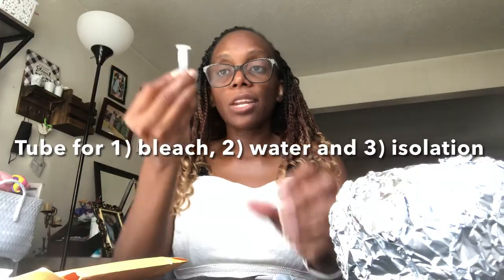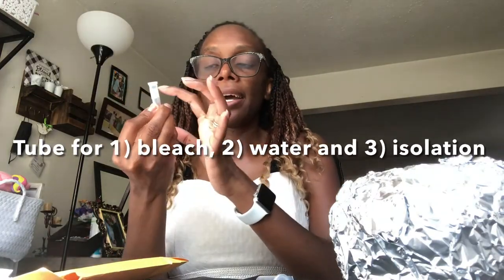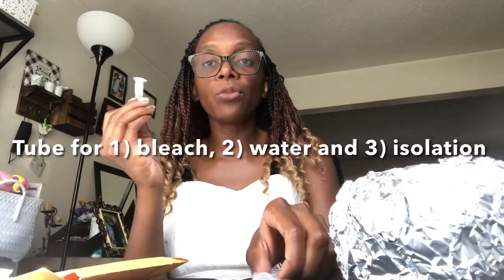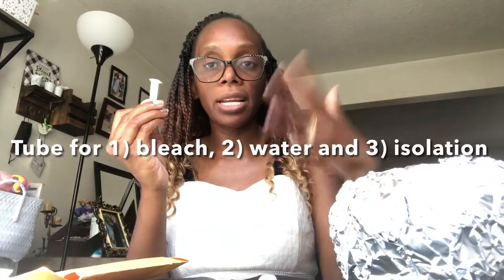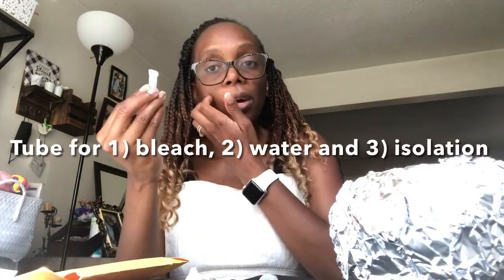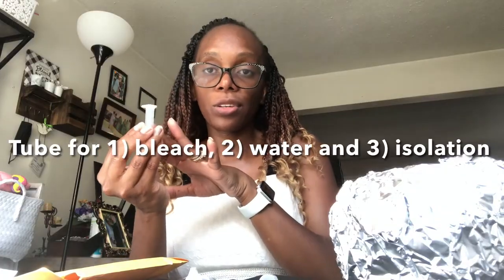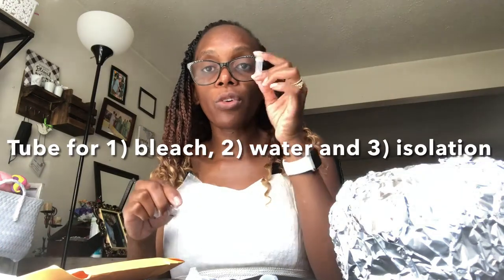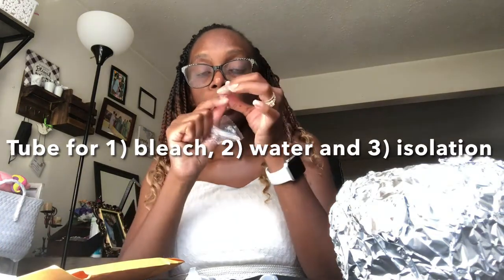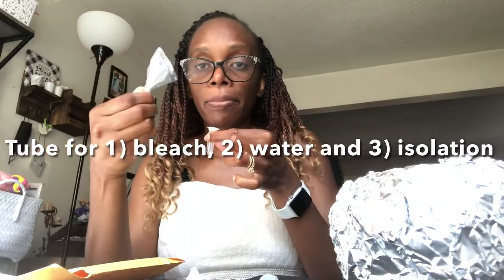And the second one is going to have water, clean water, and that is to then rinse off that bleach solution that has been used to sterilize our root segment. And the third one is where you finally put your sterilized and rinsed off root segment, and we're now going to crush or homogenize our root segment using the plastic pestle.